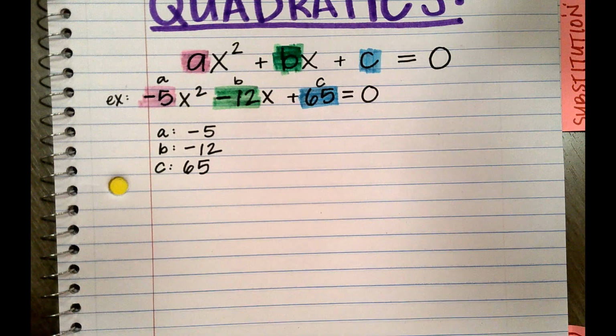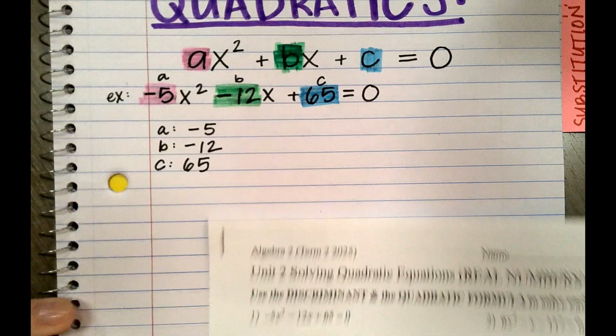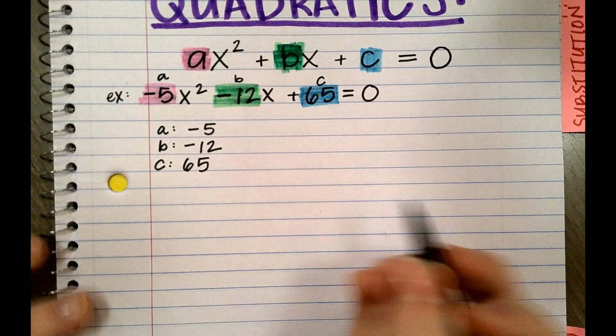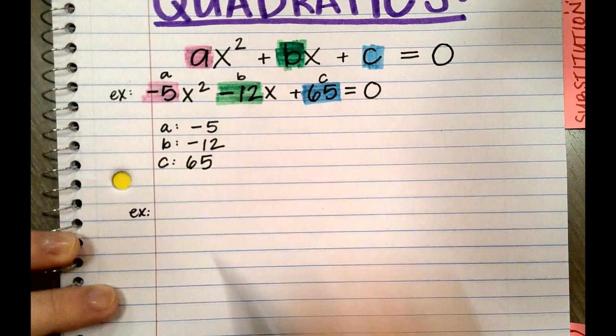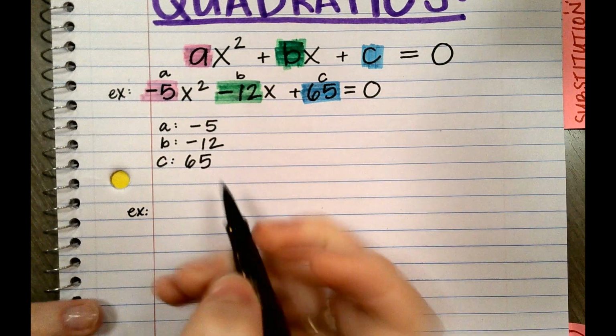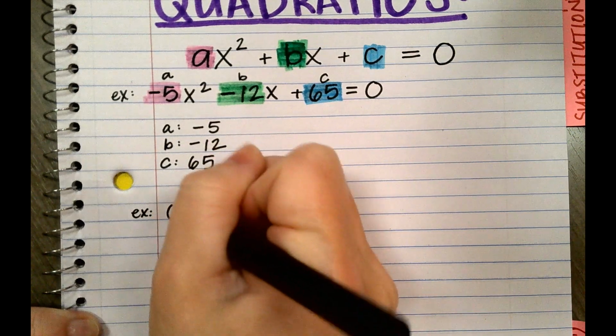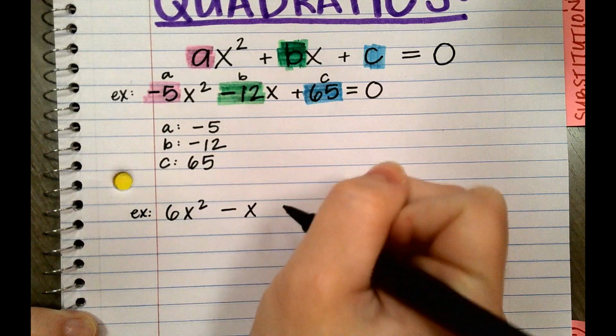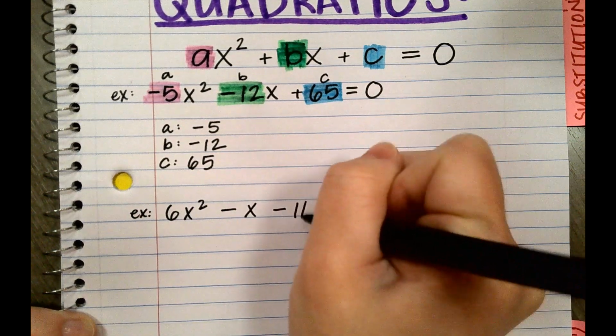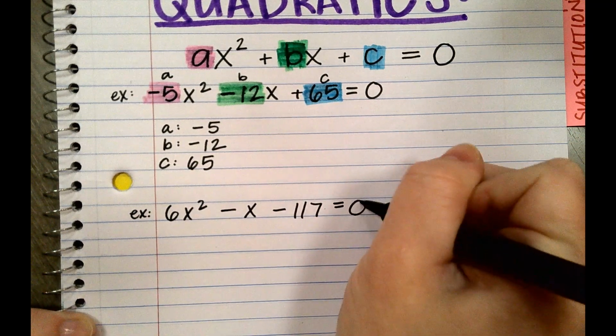Let's do another one for funsies. I'm going to write another example below that, and it'll be from number 2 on the worksheet. I have 6x squared minus x minus 117 equals 0.